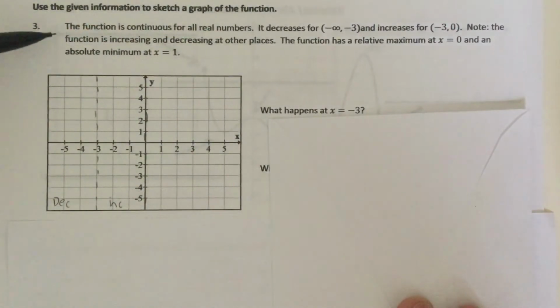It says note the function is increasing and decreasing at other spots as well. The function has a relative max at x equals 0.